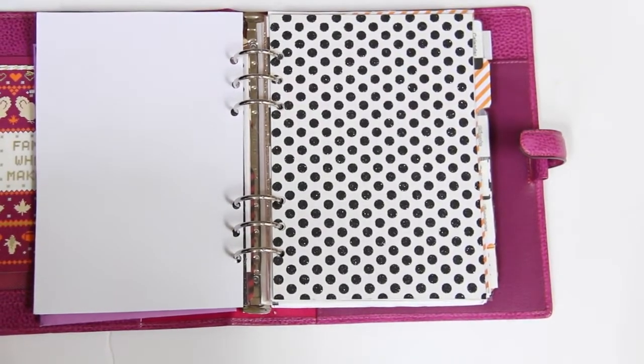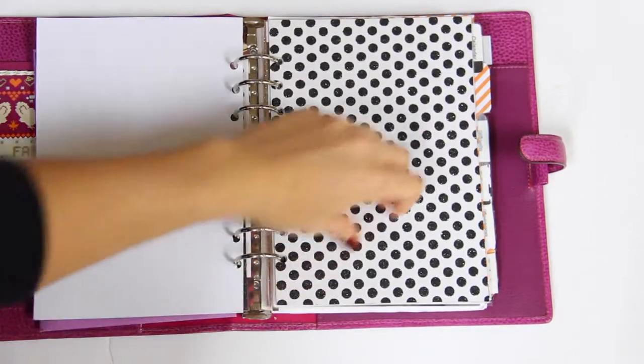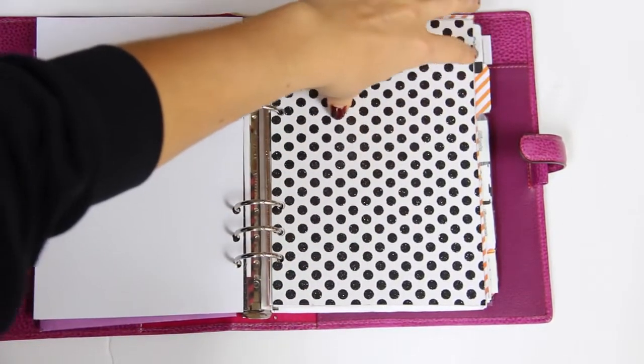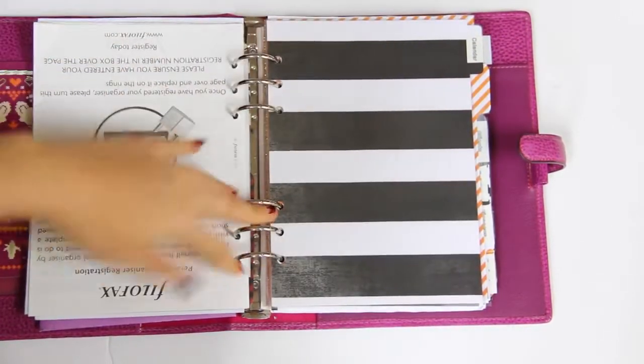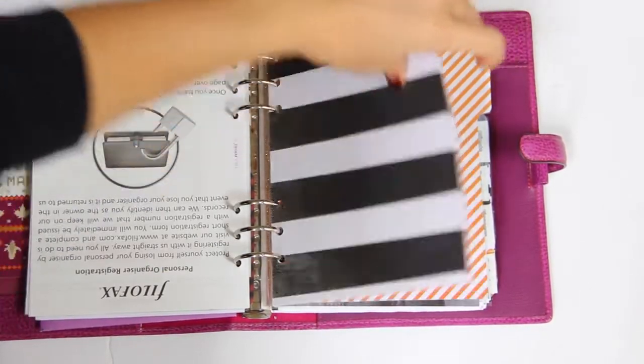So these dividers are ones that I made using scrapbook paper, and they're not as even as I would normally like them, but for this particular binder, I do have a calendar divider because I used to keep a calendar in here.